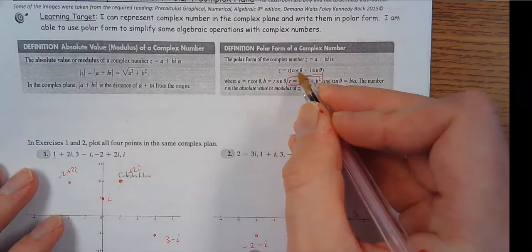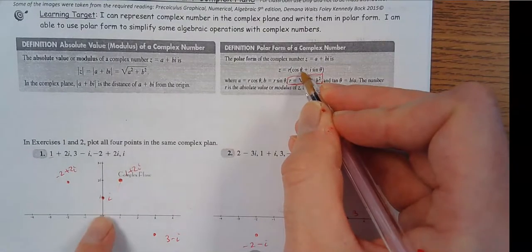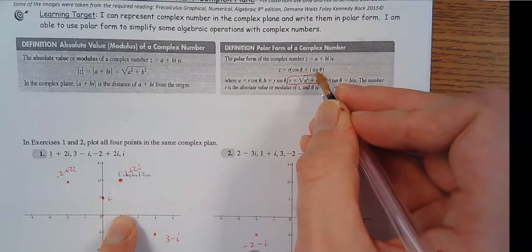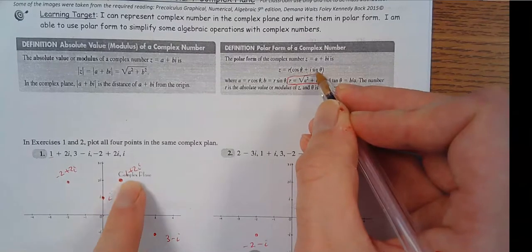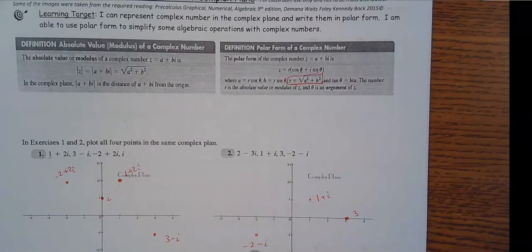So it'll be r and then cosine theta. Remember, cosine represents your x coordinate. Well, that's the real. So there's no i on that. It's just cosine theta, so that tells you how far over to go. Plus i sine theta. i is on sine because that's up and down. The y-axis is actually now your imaginary axis. So i gets slapped on with sine theta.